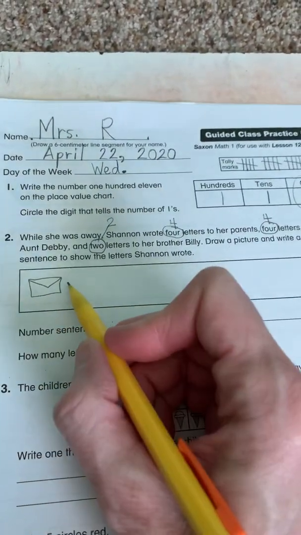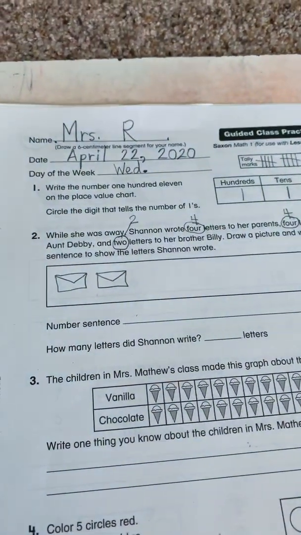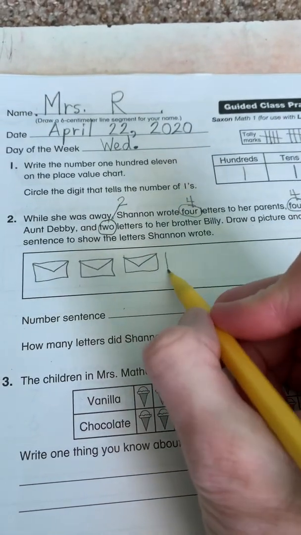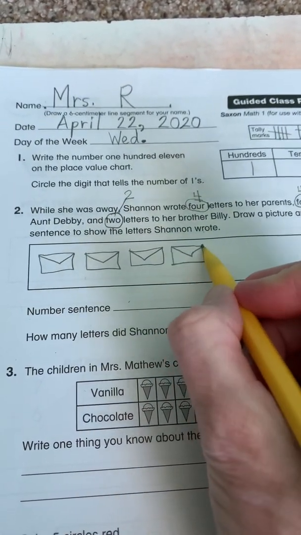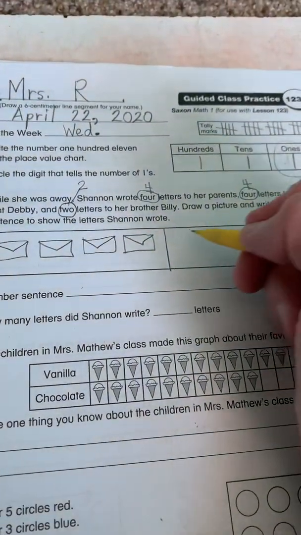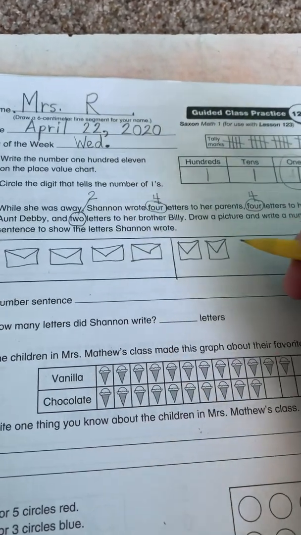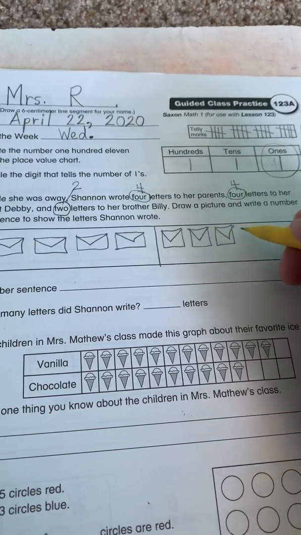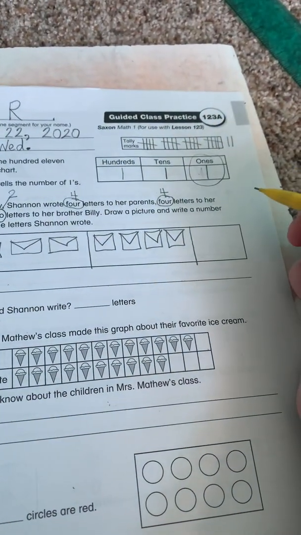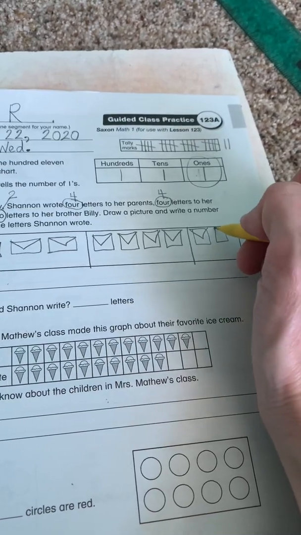All right, I'm just going to make envelopes like letters. If you want to make the front of the letter or the inside of the letter, that's fine. Remember, when you're doing math, it doesn't have to be fancy. It's not art. So there's the 4 letters she wrote to her parents. And she wrote 4 letters to her Aunt Debbie. And she wrote 2 letters to her brother.